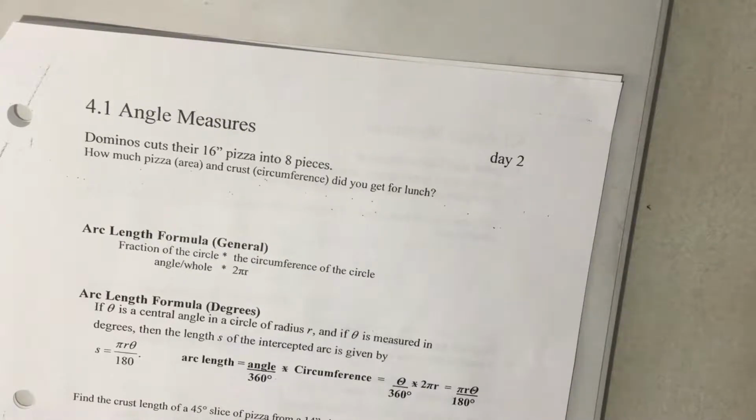We're going to start then. First off, looking at application to the angle measurements that we were looking at yesterday. So we have a pizza, and we had a discussion first hour.